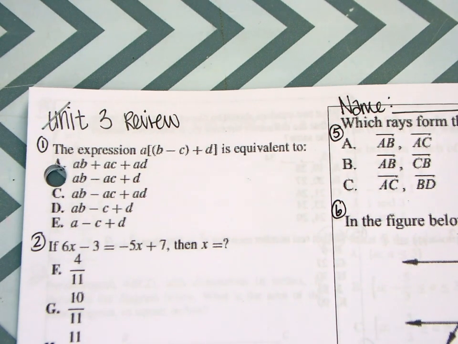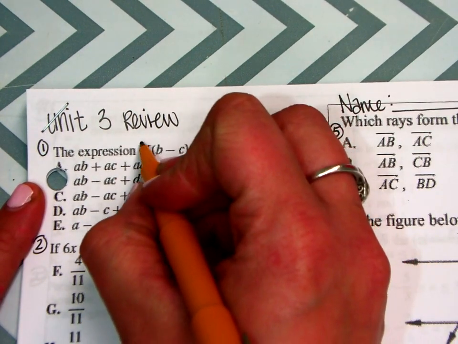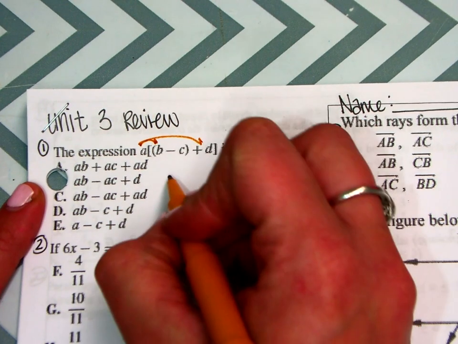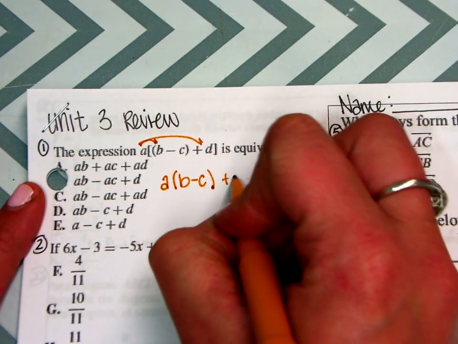All right, let's go ahead and complete the Unit 3 review for geometry. It says the expression below is equivalent to blank. First thing you've got to do is distribute. You cannot combine inside these parentheses. So I'm going to do A goes here and A goes here. This now becomes A times B minus C plus A times D.